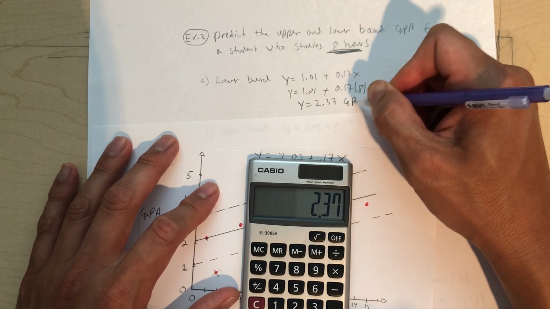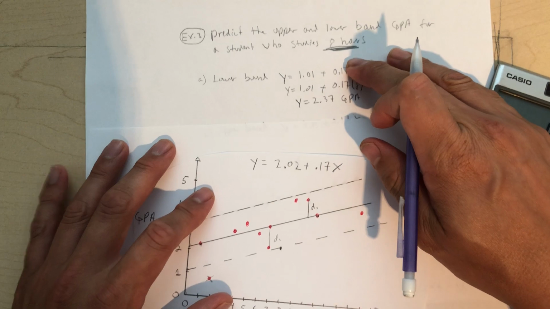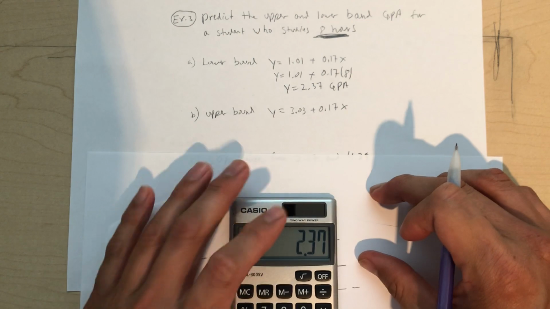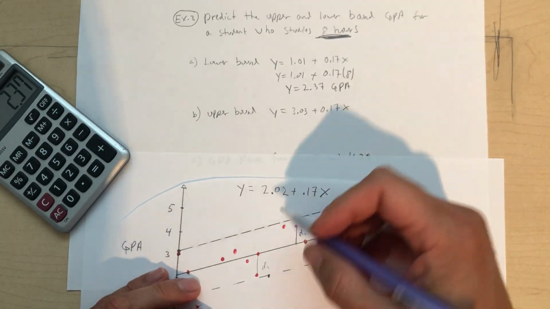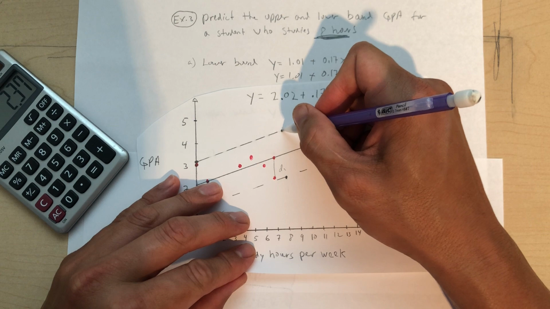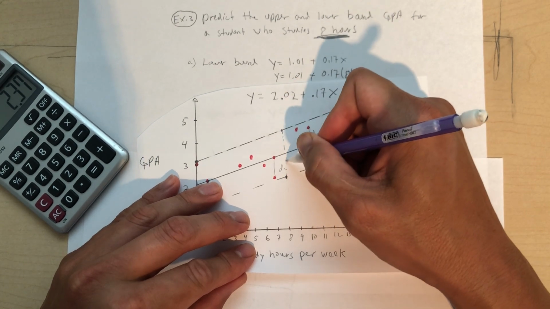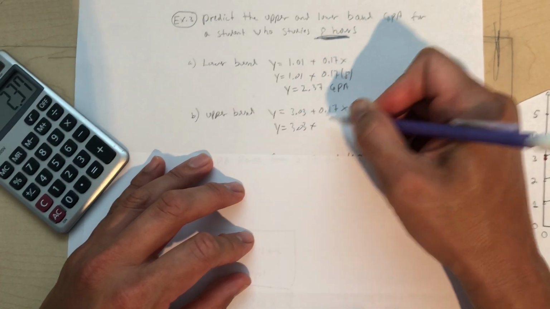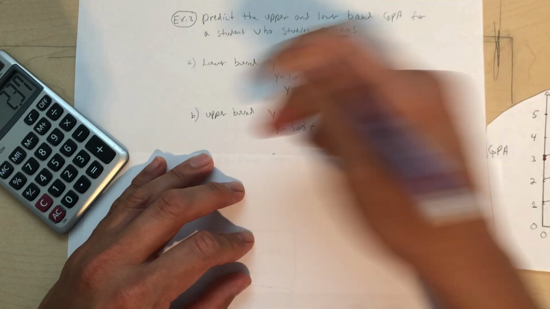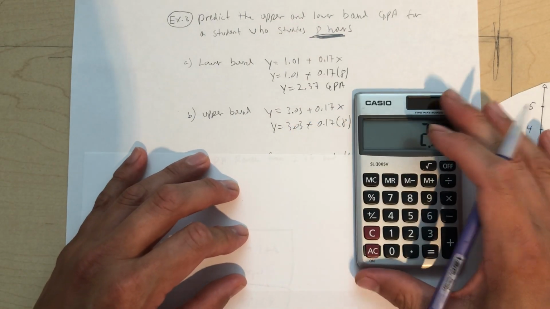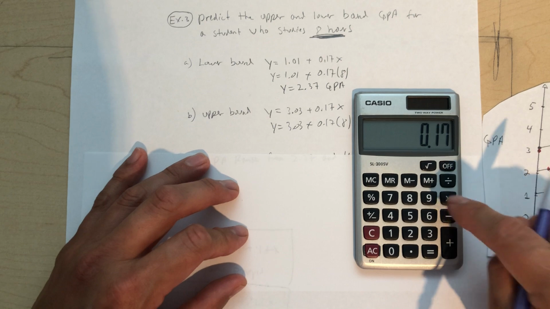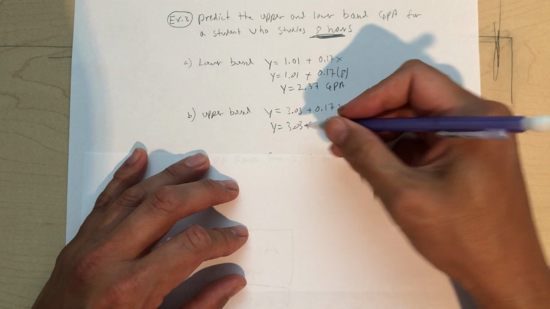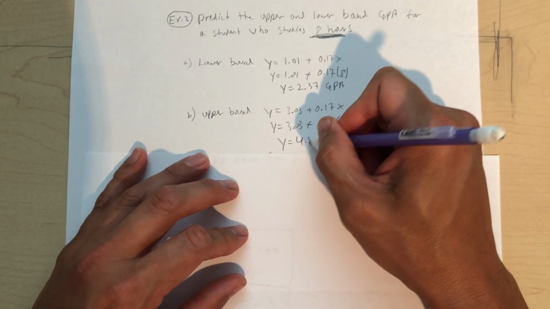And this is the GPA. Now let's go ahead and find our upper boundary line. Again, same thing, our upper boundary line for 8 is over here. So this is the distance right there. But anyway, let's do that real fast. Y is equal to 3.03 plus 0.17 times 8. Same thing, real fast: 0.17 times 8 plus 3.03 would give me 4.39. So our Y is equal to 4.39.